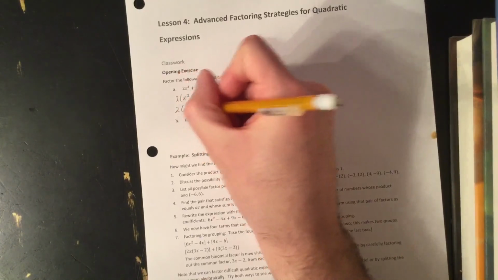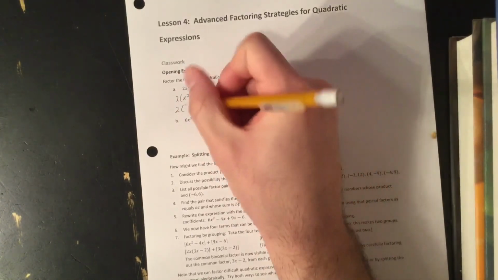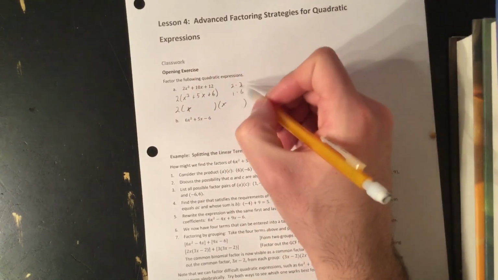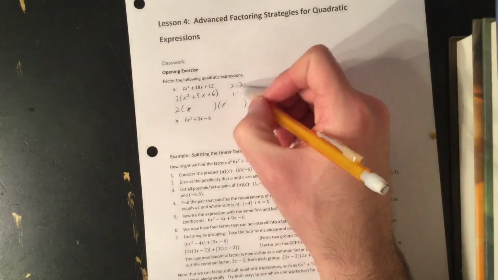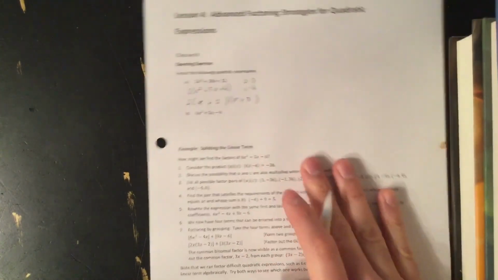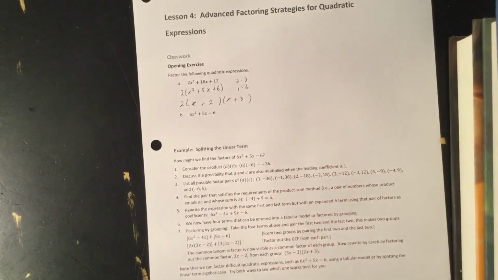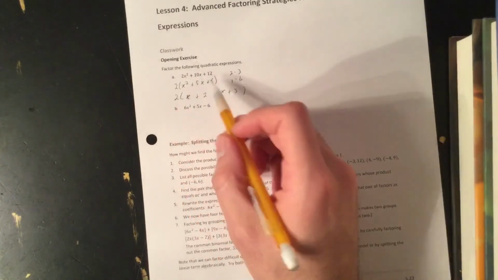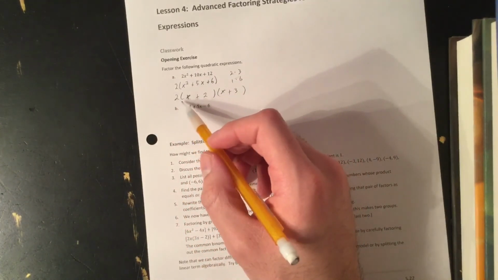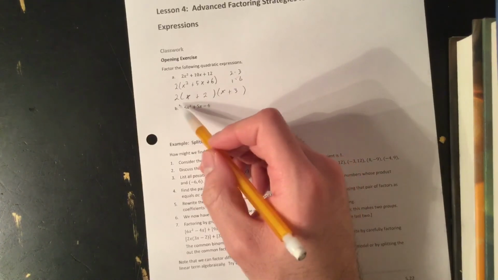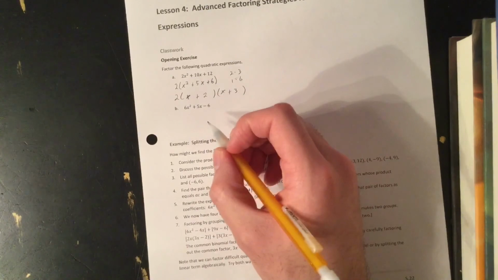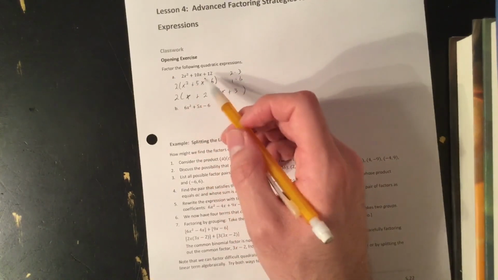So you leave the 2 on the front, put an x in each parentheses, and then you're going to put 2 and 3, and it doesn't matter which one you put them in, as long as it looks like that. The other option is to leave in the 2, and then you're working with different numbers. Other alternatives could be 2x plus 4 or 2x plus 6. Those are different alternatives, but the easiest way is to pull out the 2.